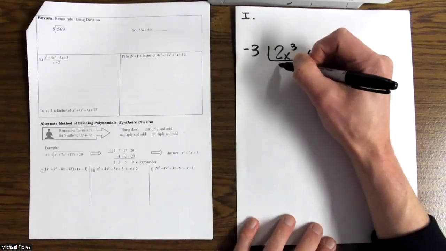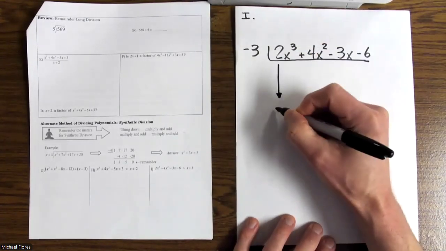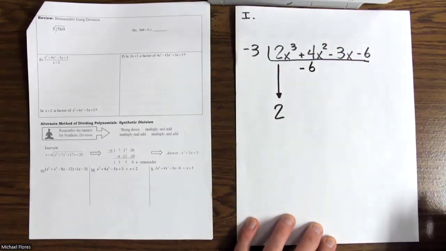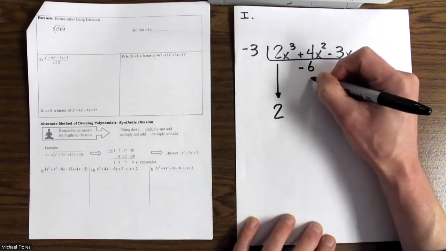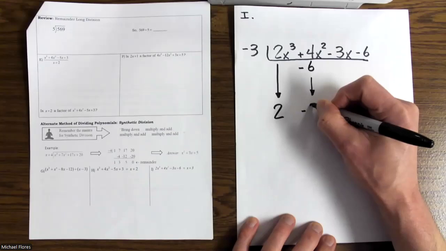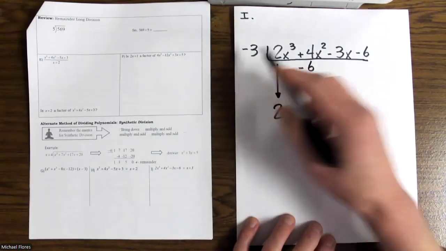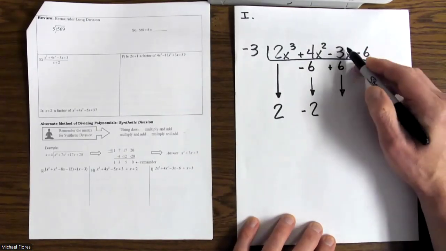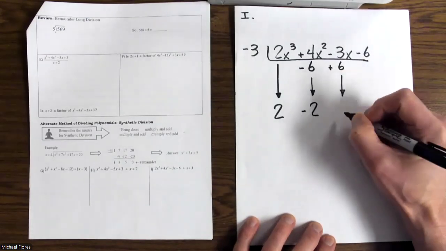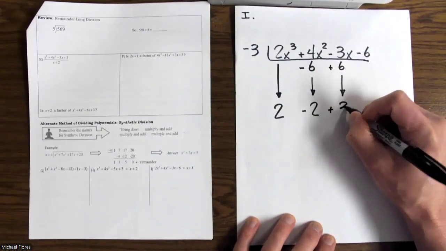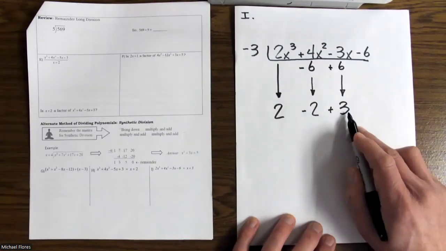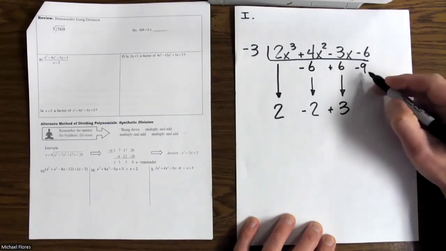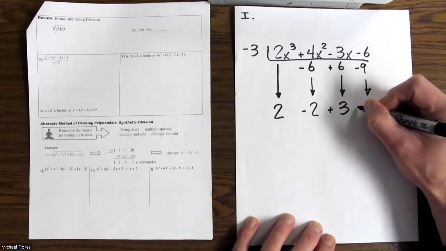All right, example I, whatever the first number is, bring it down. Don't change it. Now we multiply. -3 times 2 is -6. Now you add. 4 plus -6 is -2. Multiply. -2 times -3, that's +6. Now add these together. -3 plus 6, that's +3. Now we multiply. 3 times -3 is -9. Now we add. -6 plus -9 is -15.